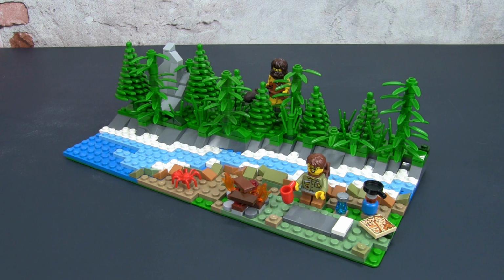Today we'll be talking about storytelling in Lego, and I'll be using this MOC as an example. Anytime I create a MOC, I think of it as a vehicle to tell a story. I don't think of it as a collection of bricks or just a building.